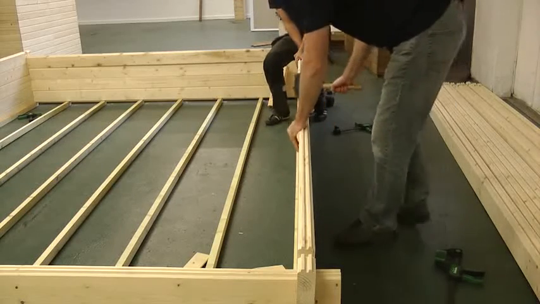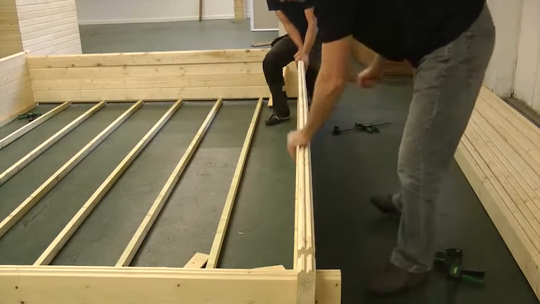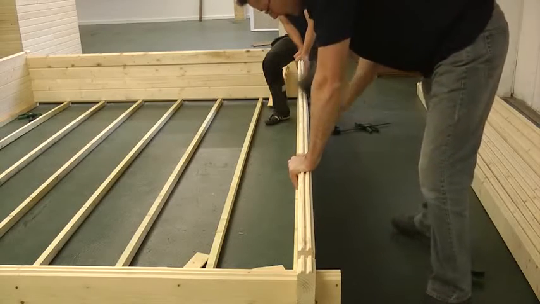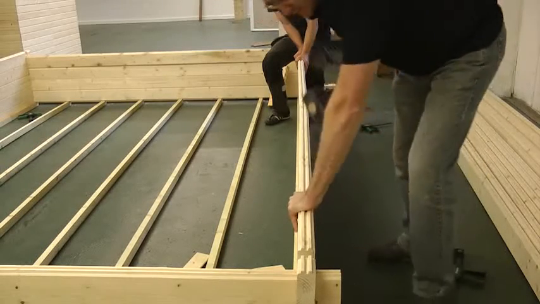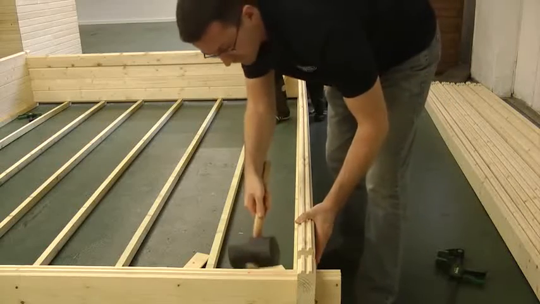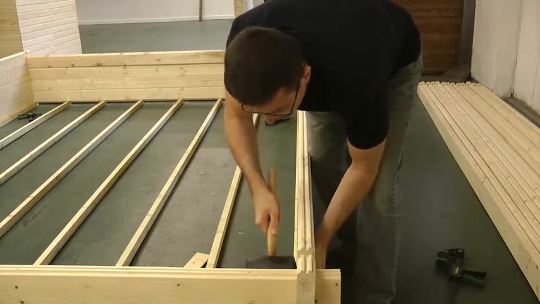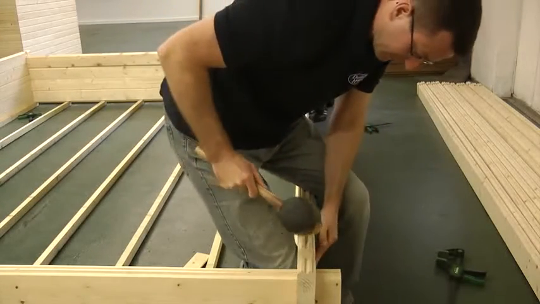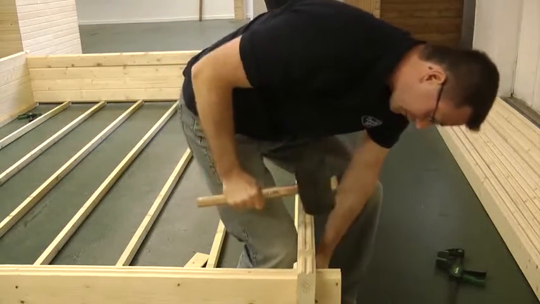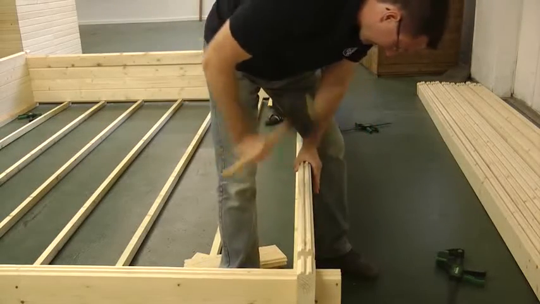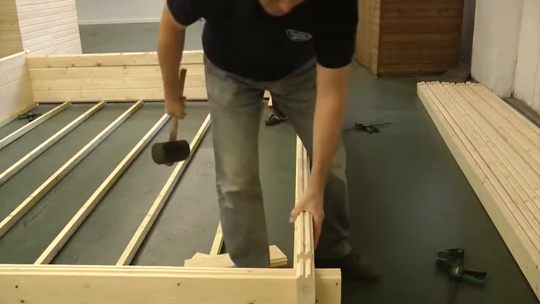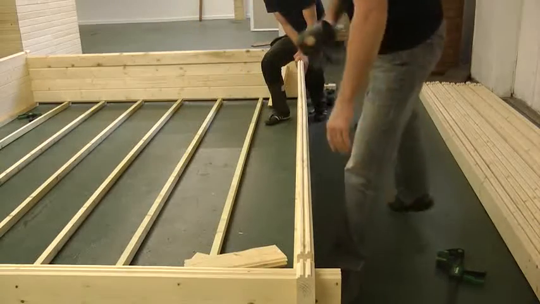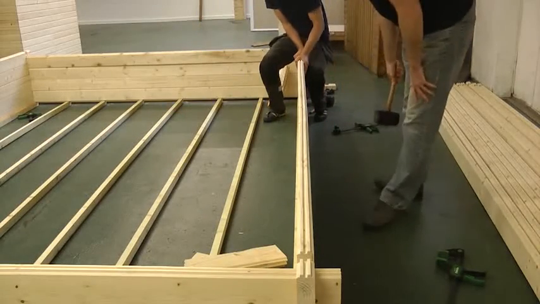So I'm going to start from the middle and work my way along. And when I get nearer to the side, I'm then going to hit these a bit more into location. Maybe use my knees a little bit or something just to help put it into place. And that's located again in there. So that's that one done.